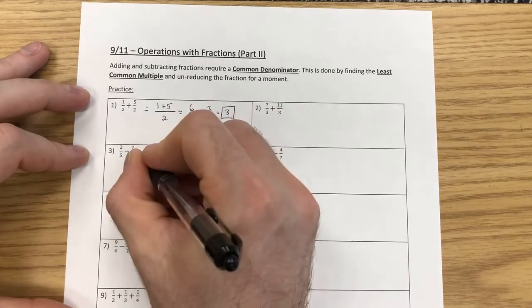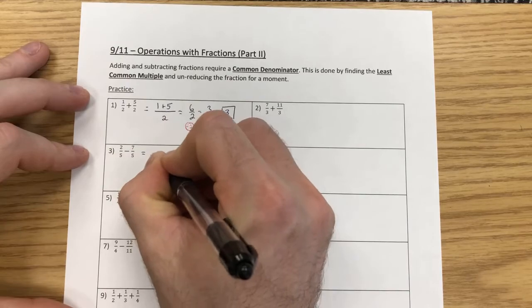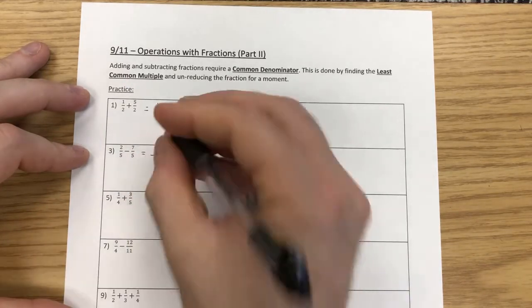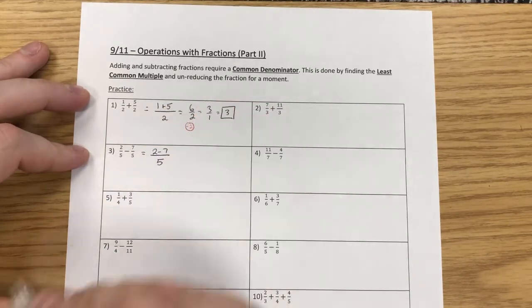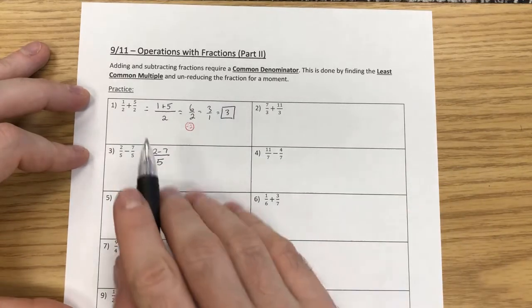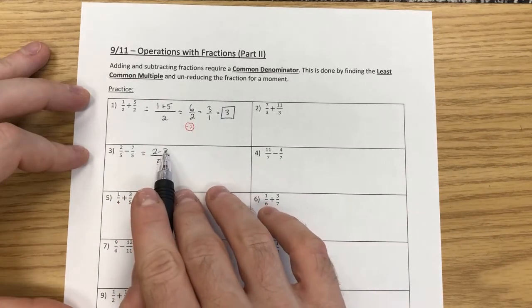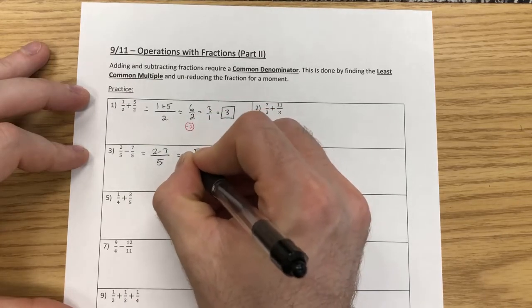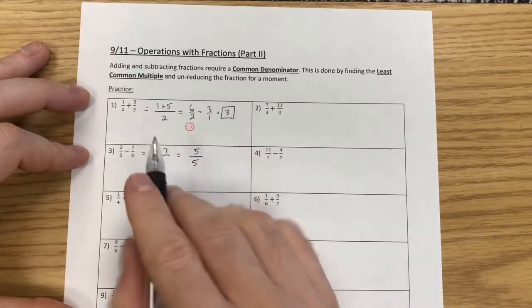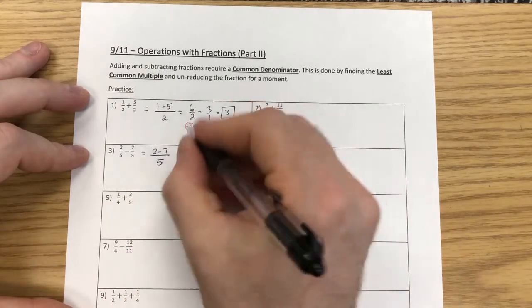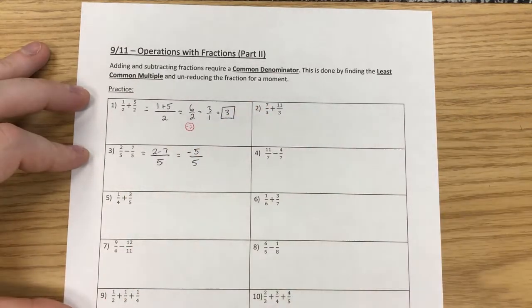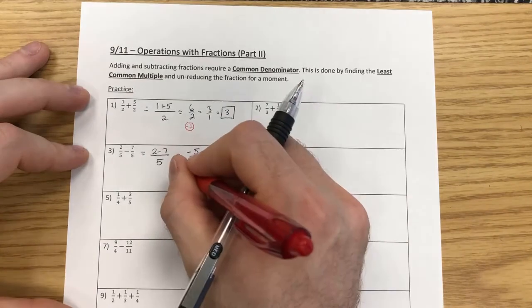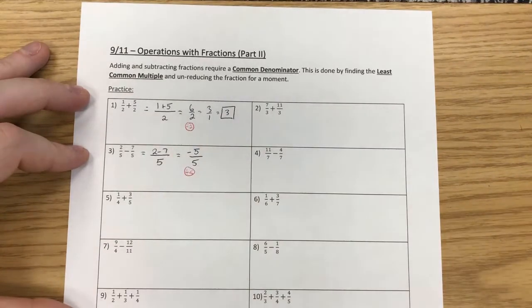Because both numbers are over 5, they have a common denominator of 5. And I'll take the top as a 2 minus 7. Now, 2 minus 7, I'm going to say find the difference between 2 and 7. I know the difference between 2 and 7 is 5. I know 7 was the larger of the two numbers, so it's going to be a negative 5, which I know can be reduced by a factor of 5 itself.